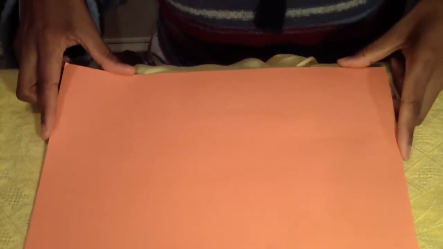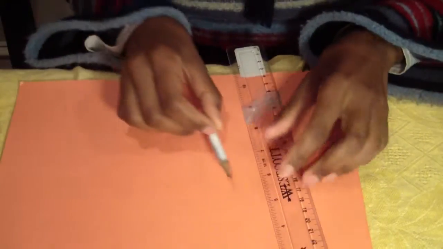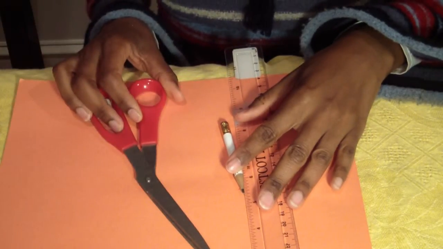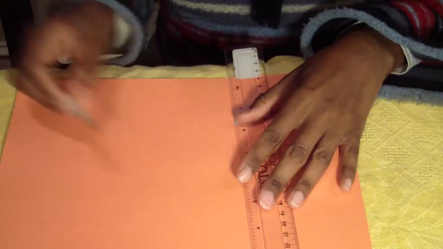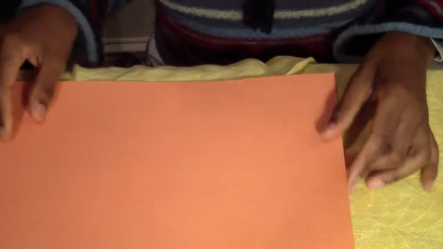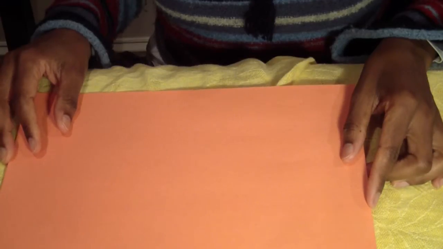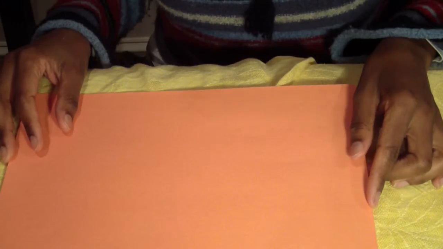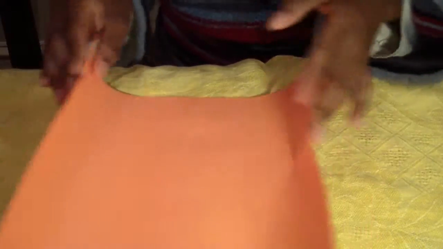Now we're going to start working on the 4 sheets of paper. Take the first sheet, put the other 3 on the side. And for this part, you're going to need your ruler, pencil, and your scissors. And possibly an eraser, in case you make a mistake. So what we're going to do with this piece of paper is divide it into 3 segments. This way.